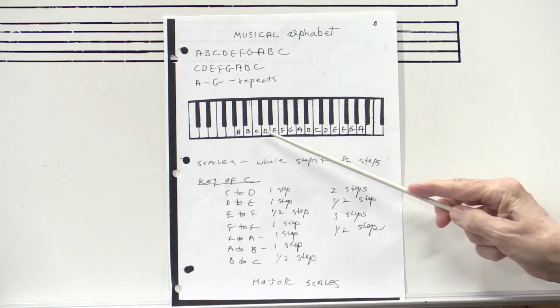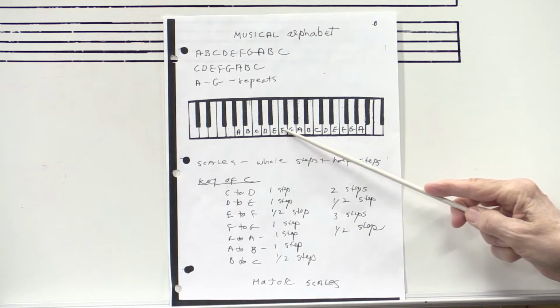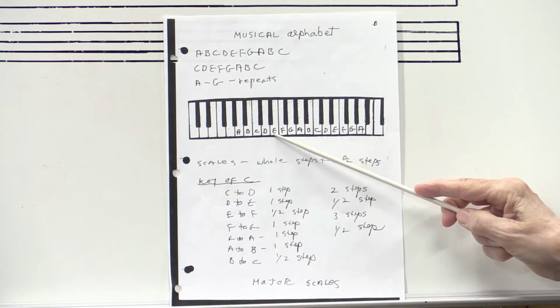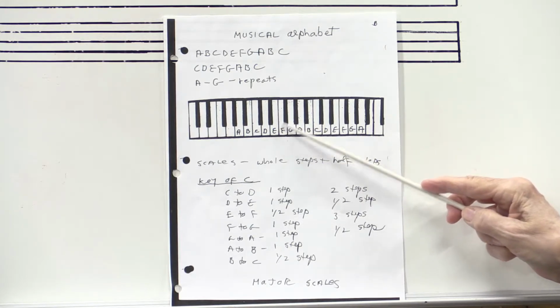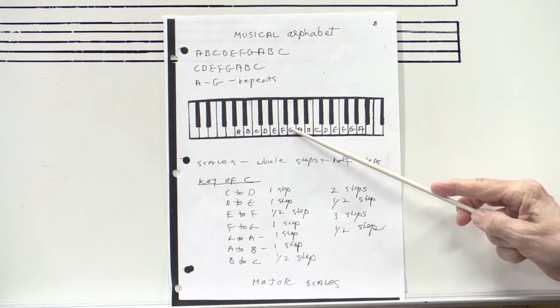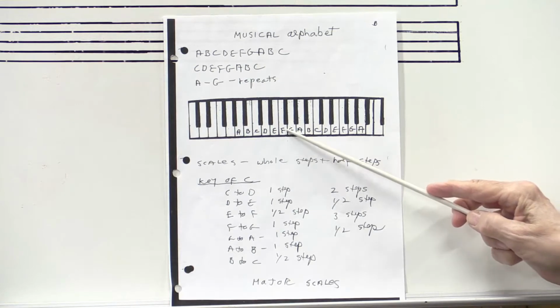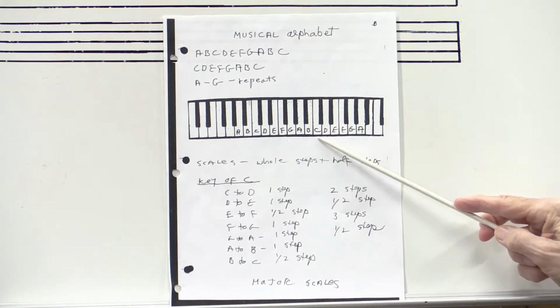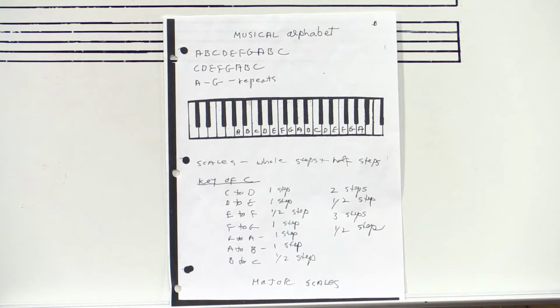D, E is a step. E to F is a half step. But to get to a full step, we have to go from the E to the F sharp. That gets a full step. And then from that, F to G is a half step. G to A is a full step. A to B is a full step. B to C is a half step. So what you're doing when you do this is that you have got one step, a half a step.